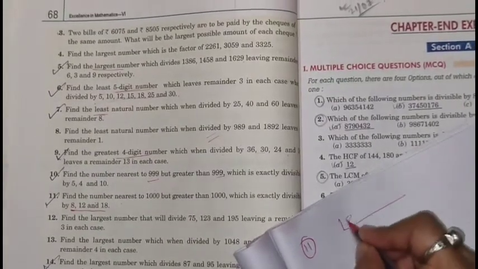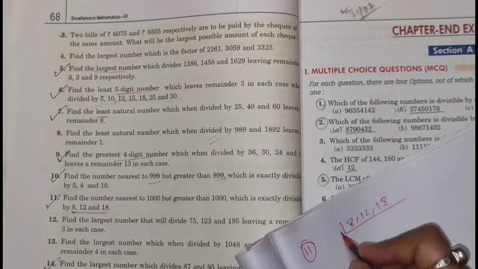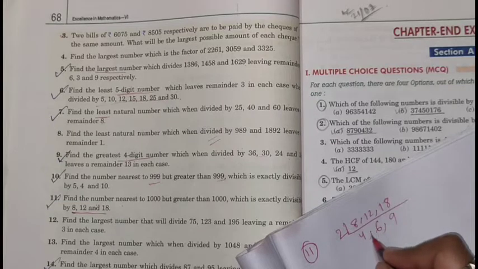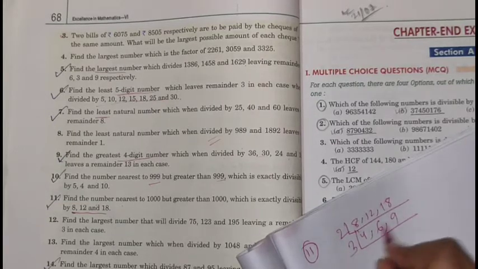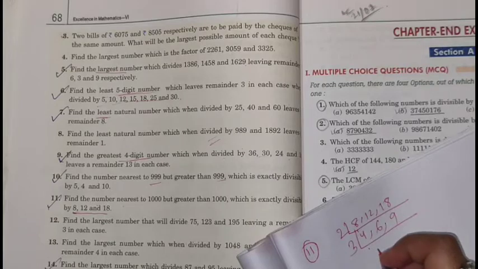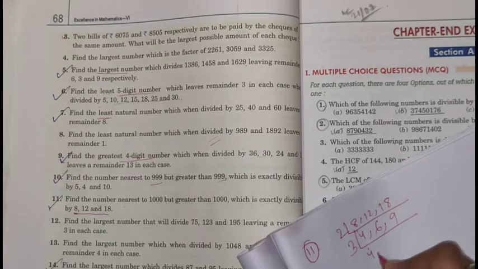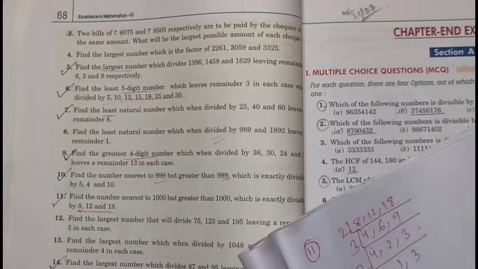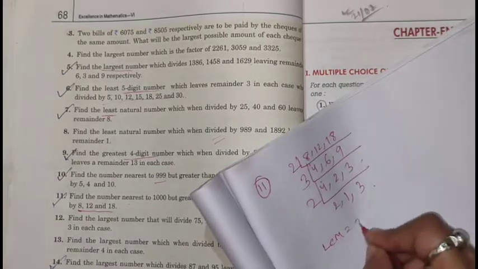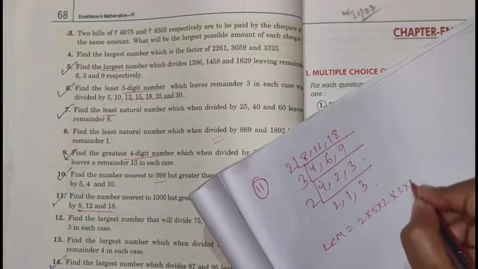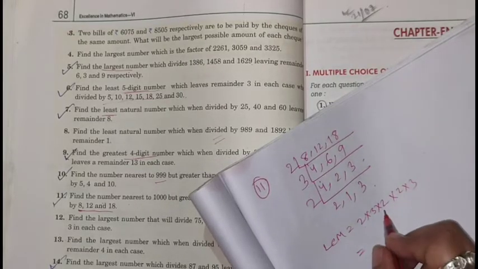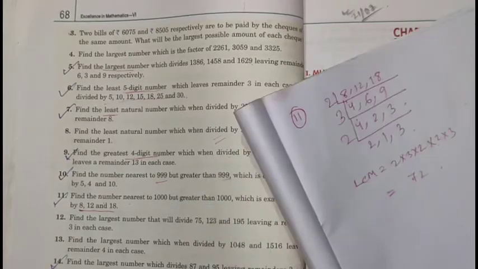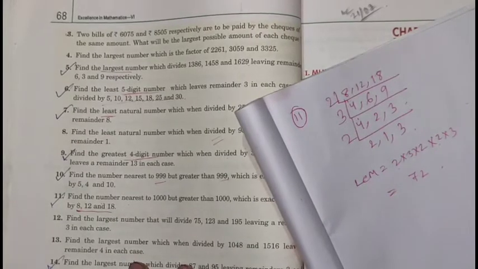First of all you have to find the LCM of 8, 12 and 18. 2 fours are 8, 2 sixes are 12, 2 nines are 18. Then this will be divided by 3 but 4 is not divisible by 3, so 4 will remain same. 3 twos are 6, 3 threes are 9. Then 2 twos are 4, 2 ones are 2, 3. So the LCM will be 2 into 3 into 2, 2 into 3. 2 threes are 6, 6 twos are 12, 12 twos are 24, 24 threes are 72. So the LCM is 72.